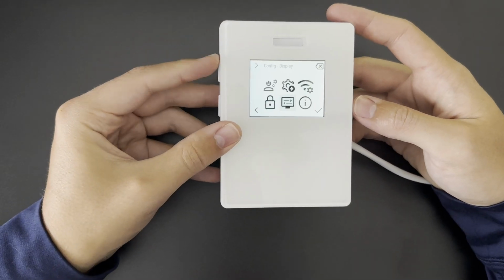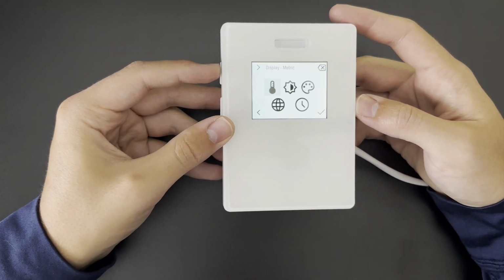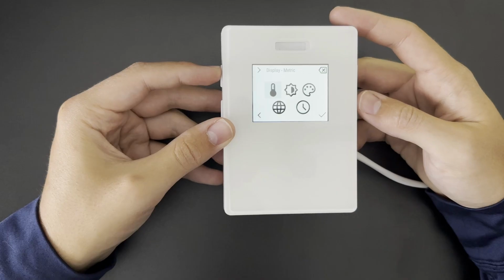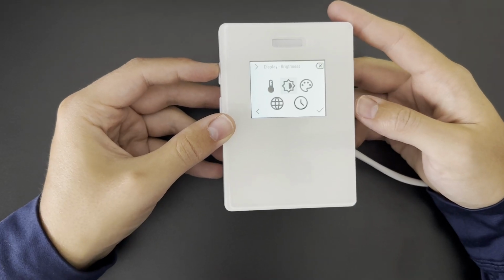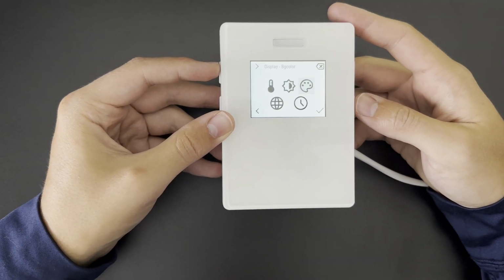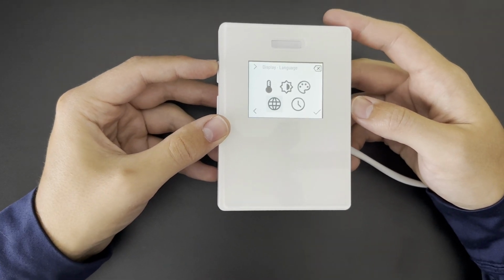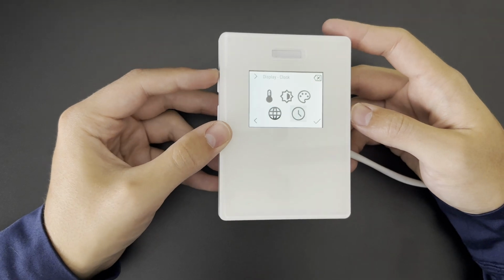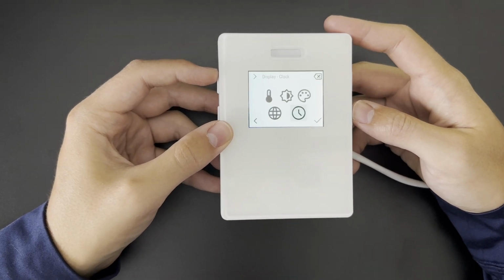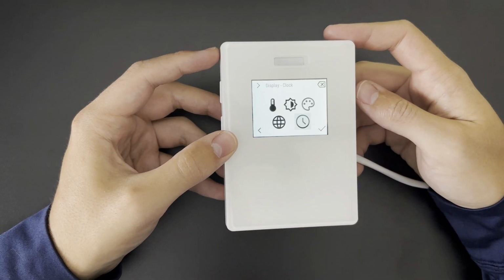Next, we have the display settings here. Again, you can change the display setting from metric to imperial. You can change the display brightness. You can change the background color. You can change the display language. Currently, we only have English, but at some point we'll likely have more languages. And you can edit the clock, whether you want to display it or not.